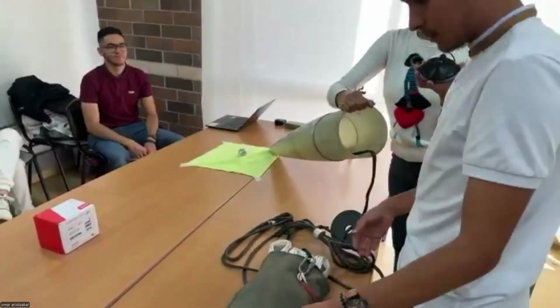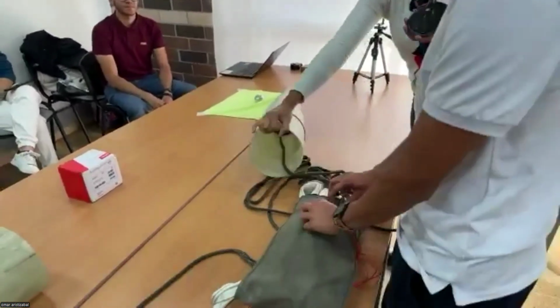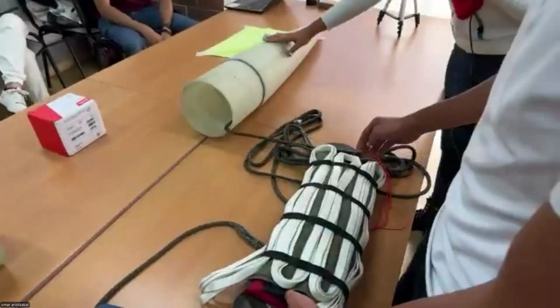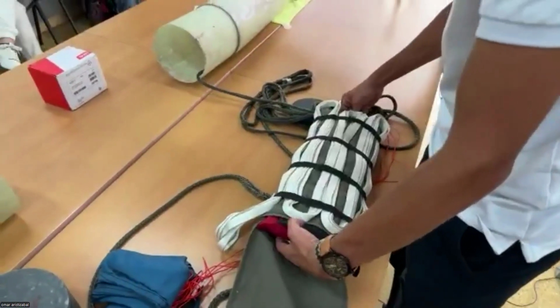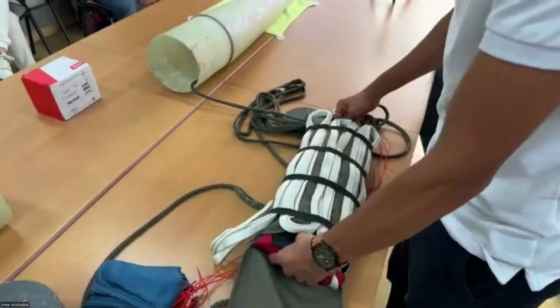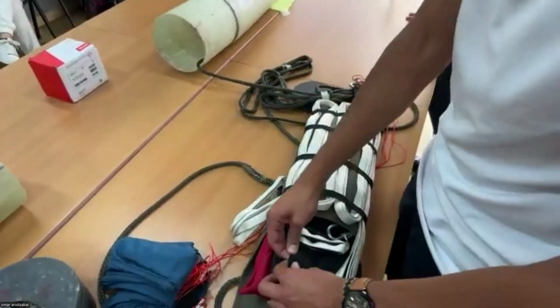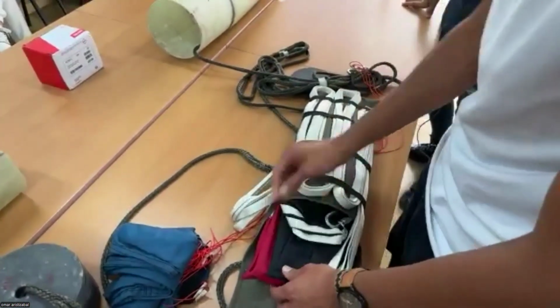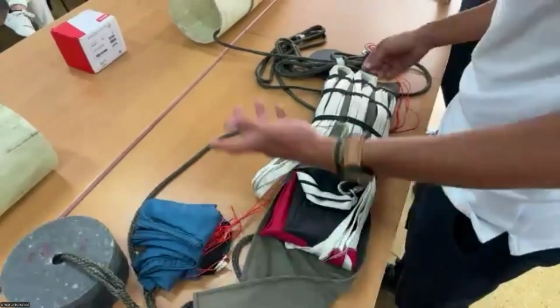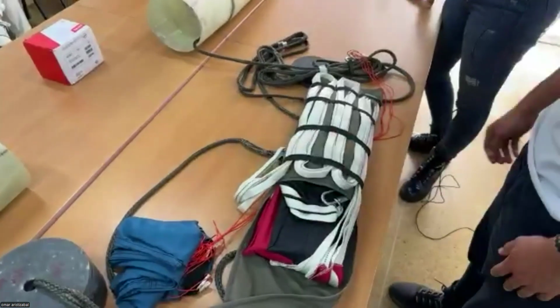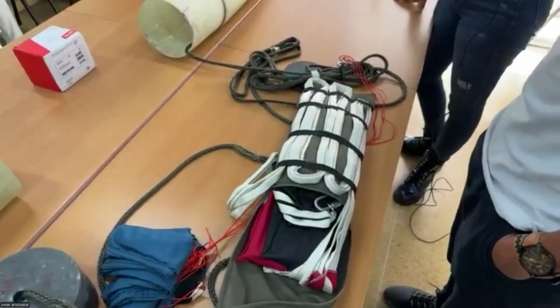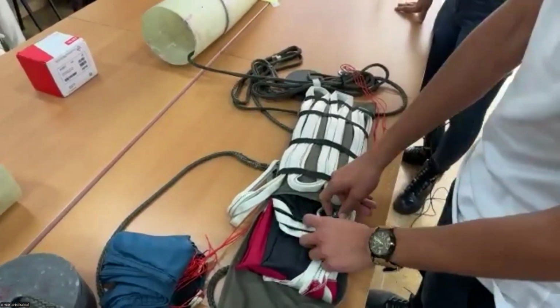Attached to it is our main parachute. This is a CUTS parachute from Sky Angle. It's a pretty heavy duty parachute because of the thickness of the fabric, and it was the best CUTS parachute we could find on the market.